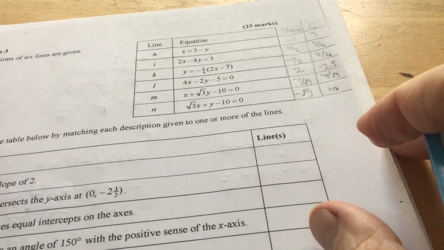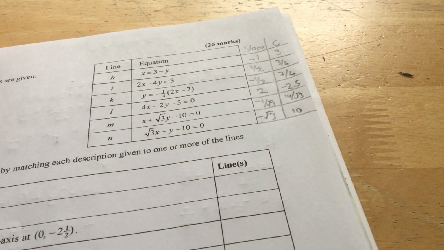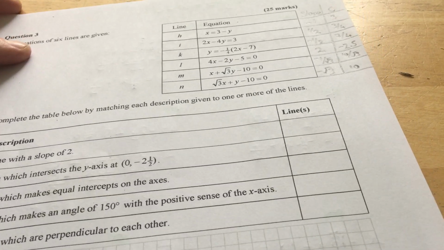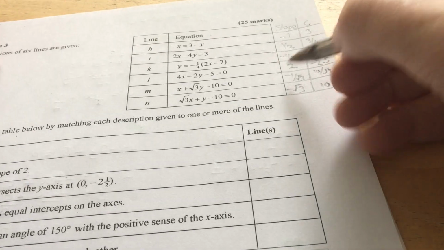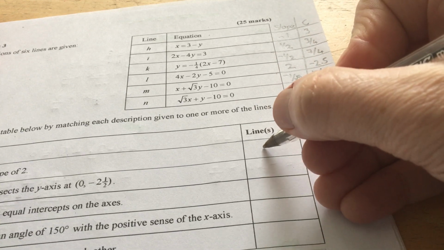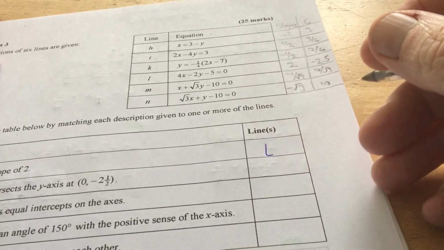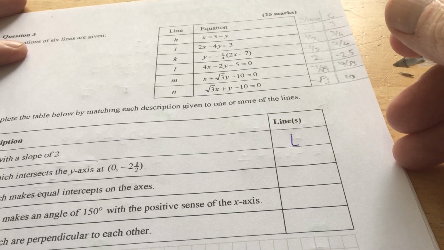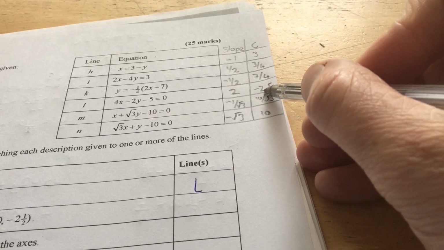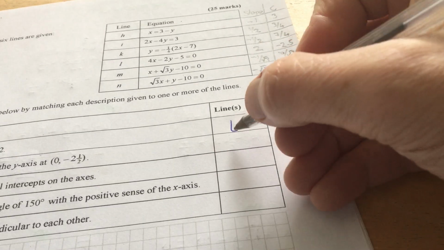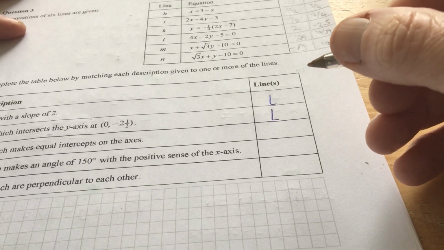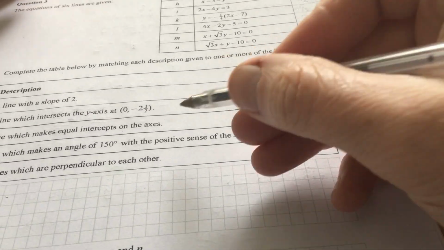So having that extra column now hopefully will allow us to answer the questions that come. So description, a line with a slope of 2. Well, for what we've done here, that's just L, because the slope of this line is 2. A line which intersects the y-axis at 0, -2.5. So that's the y-intercept there, -2.5, so that will be line L as well, actually. Okay. A line which makes equal intercepts on the axis.